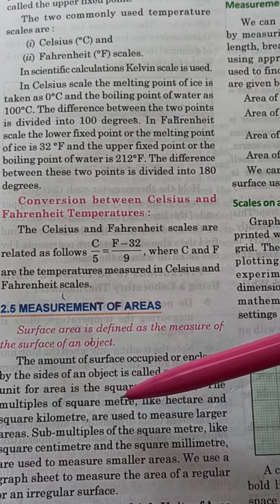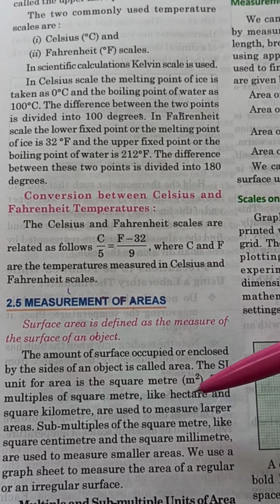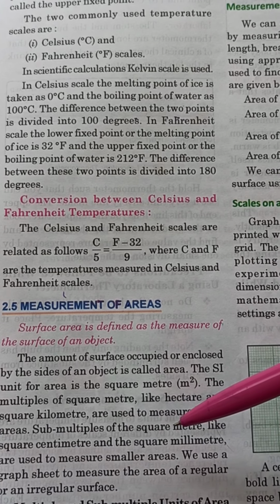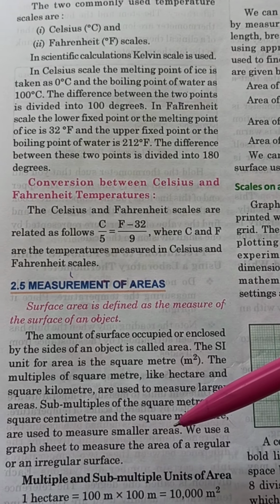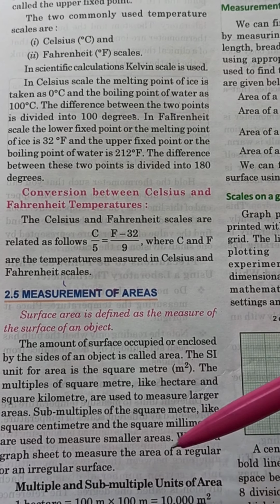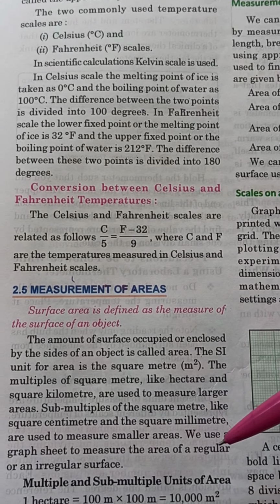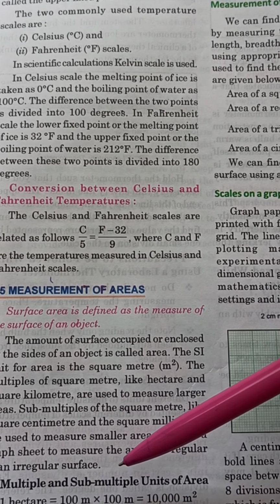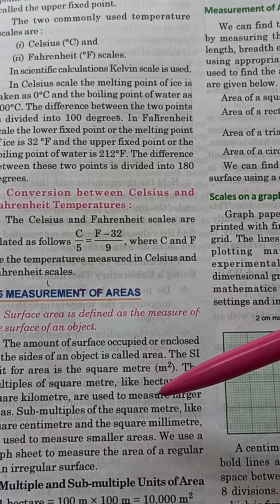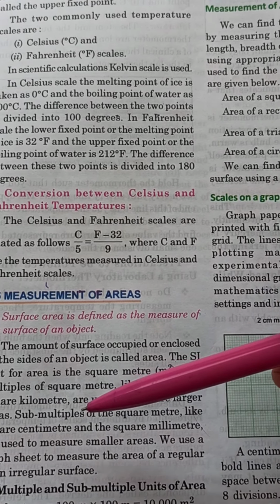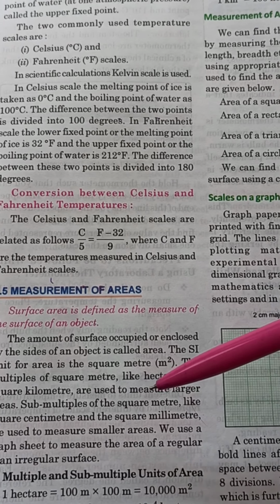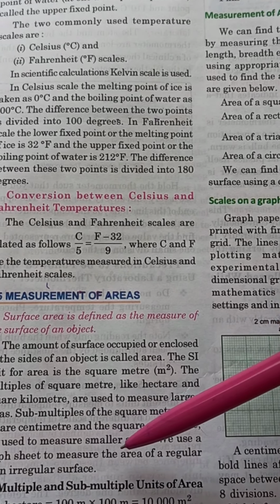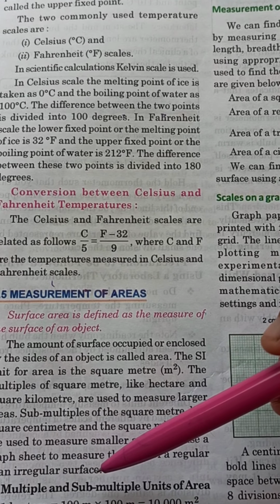The multiples of square meter like hectare and square kilometer are used to measure larger areas. Submultiples of the square meter like square centimeter and square millimeter are used to measure smaller areas. We use a graph sheet to measure the area of a regular or an irregular surface.